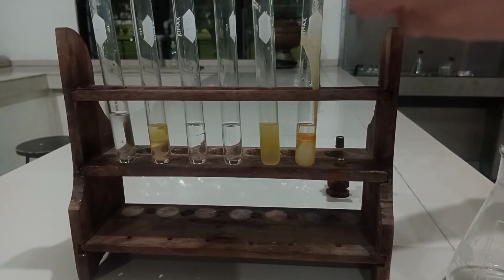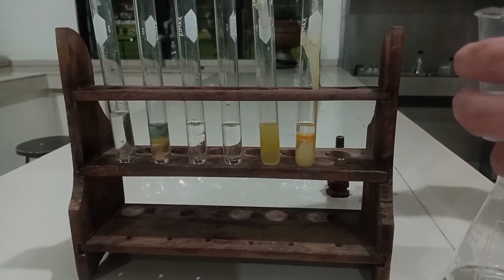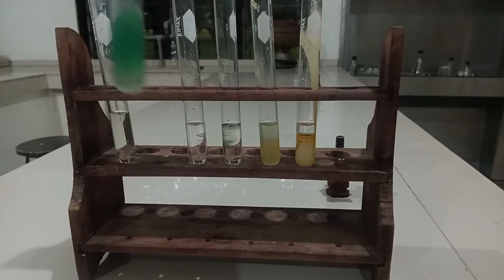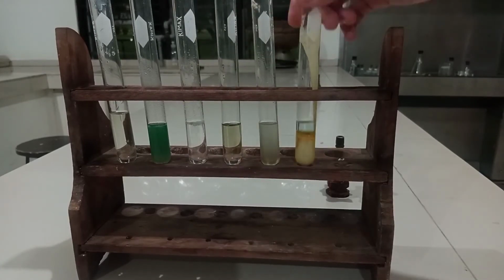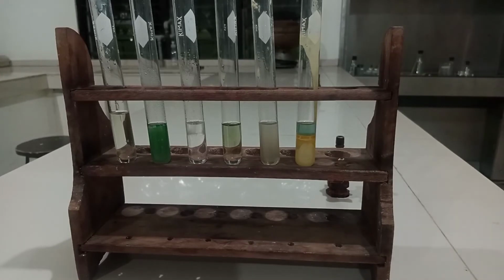Finally, add a drop of concentrated sulfuric acid to each mixture. Mix the contents and record the color changes, if any. Wait 5 minutes. Record again the color of your solutions.